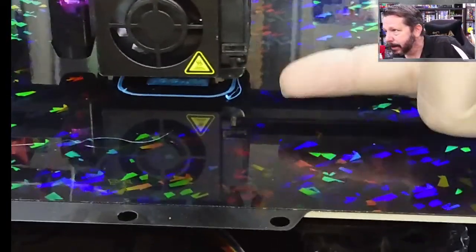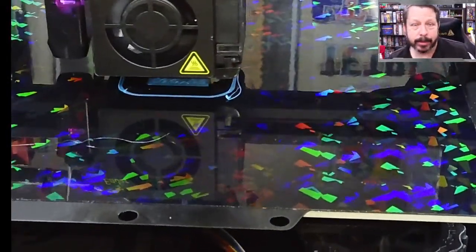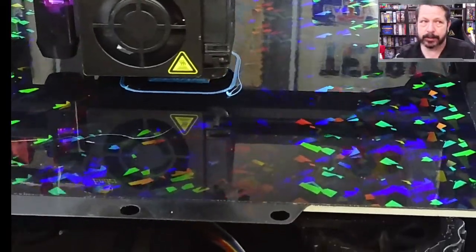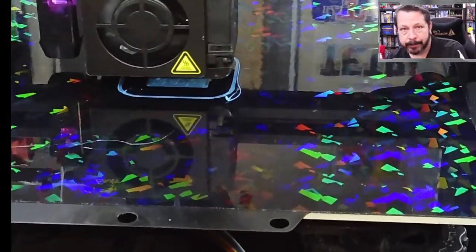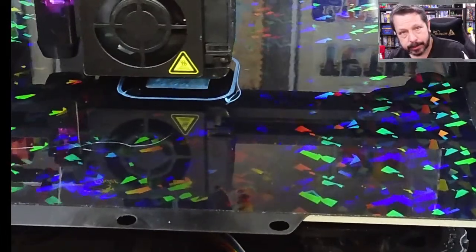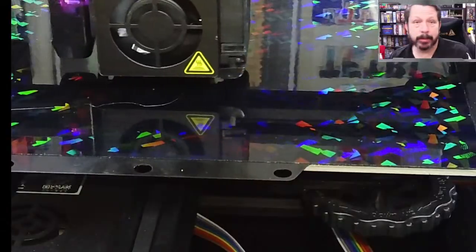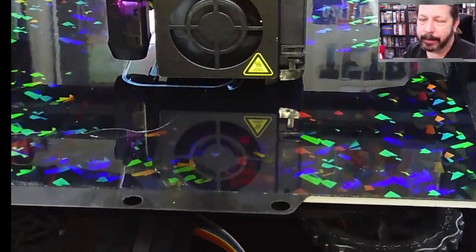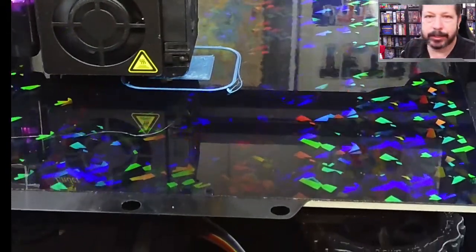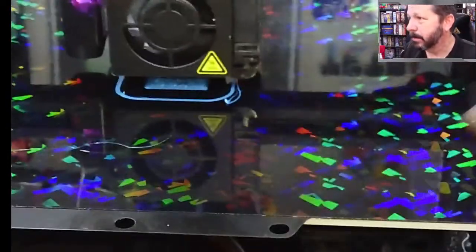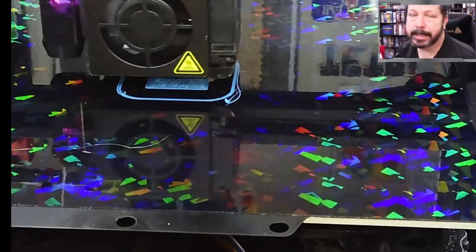But if you see that kind of lumpiness in the first layer, you're putting too much filament out for the amount of space you have to put filament in. Sometimes it'll show up as waves in your first layer. All that means is in that area, either your nozzle is too close to the bed or you're putting too much filament out. So I'm doing both. I've got the nozzle really close to the bed and I'm over extruding a little bit because I want that first layer to really squish in and imprint this pattern onto the bottom of it. So if you're worried about that, those are the things to change back.